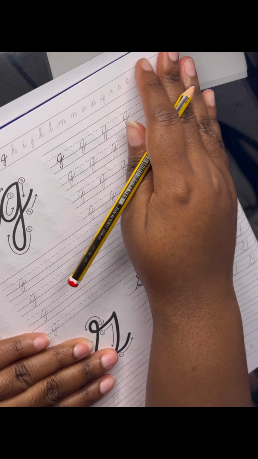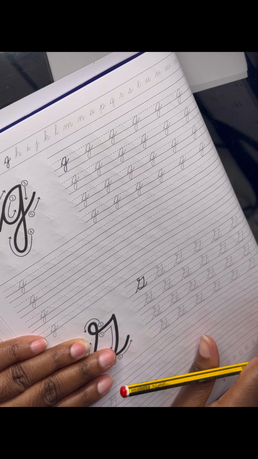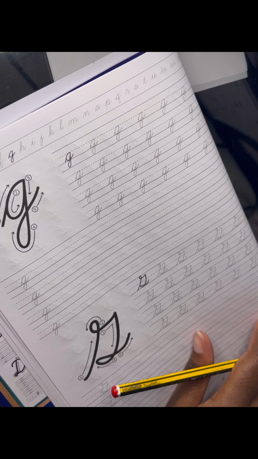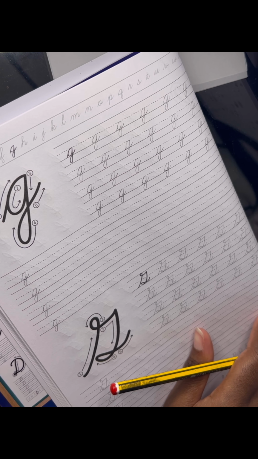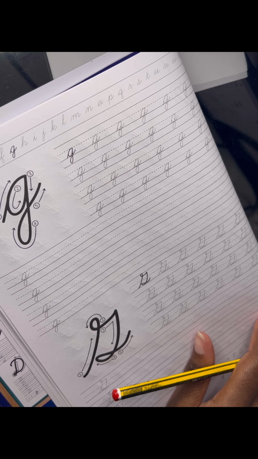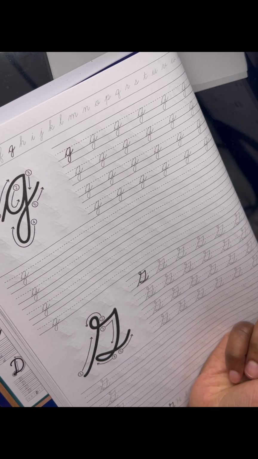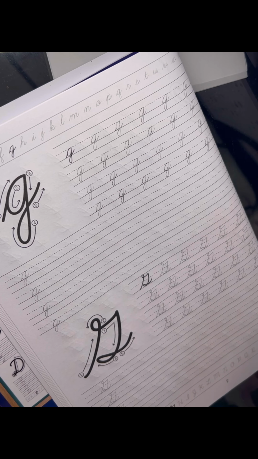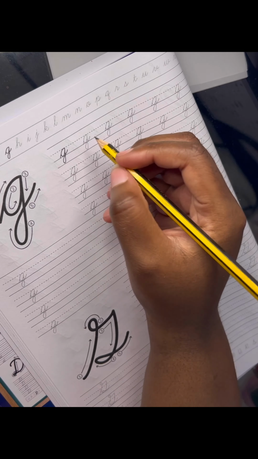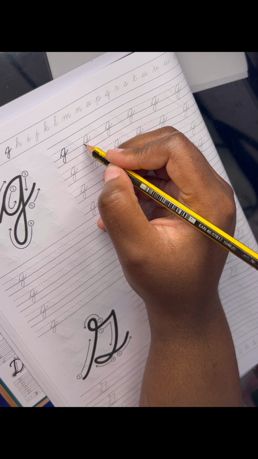Hey guys, so I've just opened the page for G for day 7 and I am absolutely bamboozled by this uppercase G. Like, what on earth is this? What is the history behind this? I need to look into this because I've literally never seen this before in my life. But anyway, on we go. Let's see how I do when I get to it.